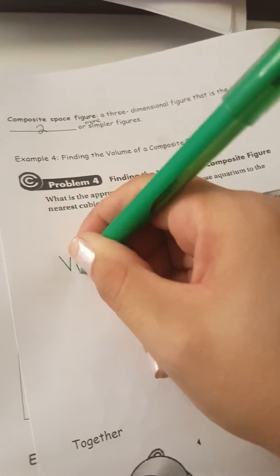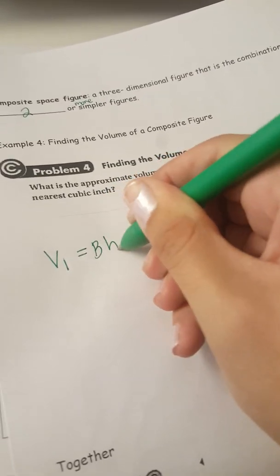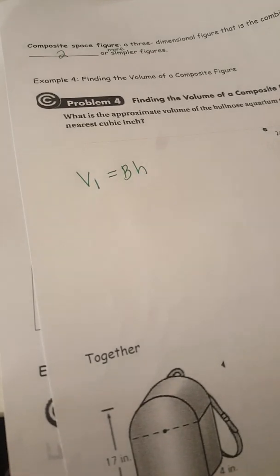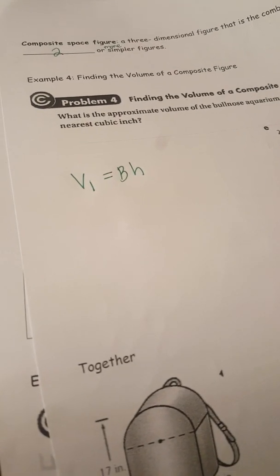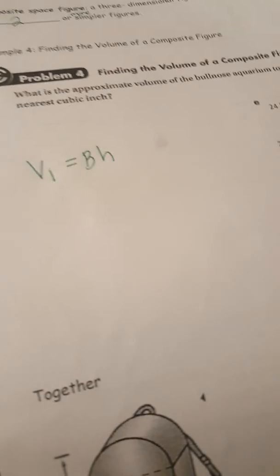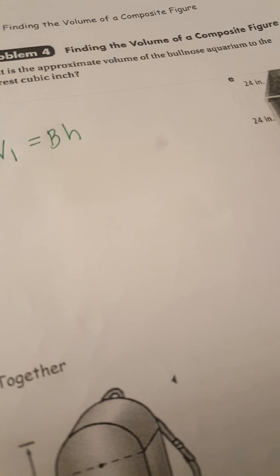So I'm going to call it V1 for the rectangular prism. Again, it's just going to be the base times the height. So for the rectangular prism, you're going to take the area of the base. Here's where you kind of have to figure out. We know this is going to be 24 here. So this whole thing is going to be 48.